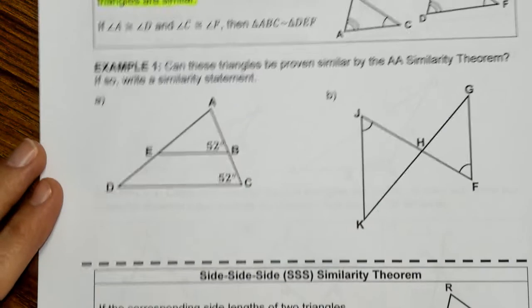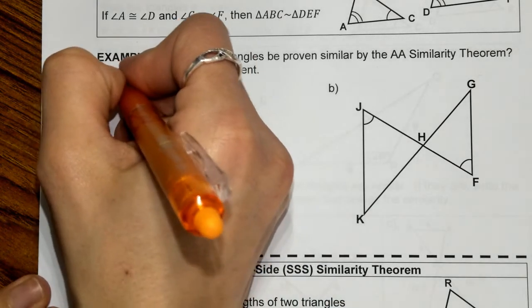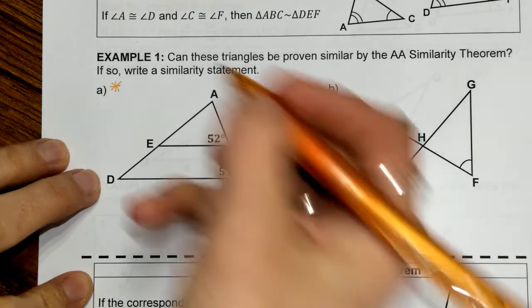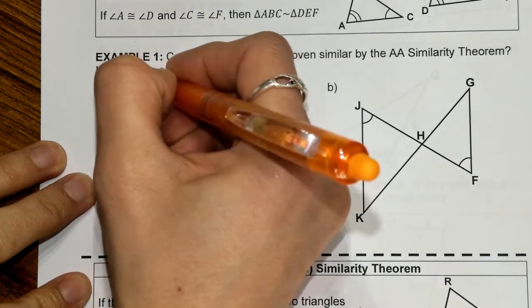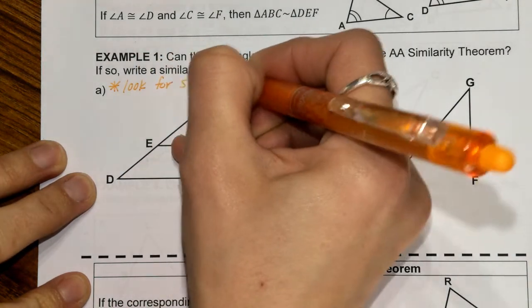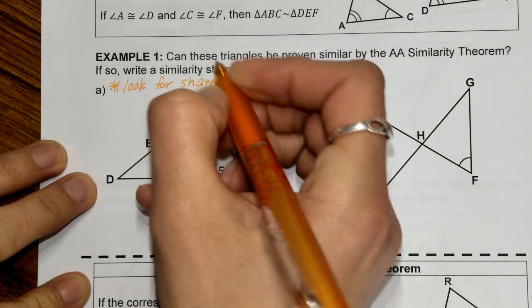So let's take a look at an example. I really like these examples here because these are some that some students don't notice what's actually going on in the picture. Letter A here, what we need to focus on, please put this asterisk here. When we talked about shared sides, we're not going to have that now, but we're going to have shared angles. So you must look for shared angles. And that's going to be this angle A right here.